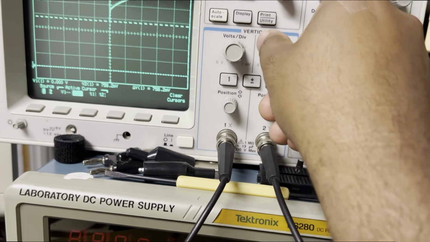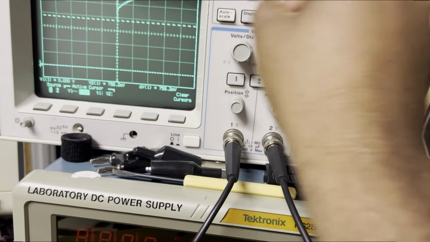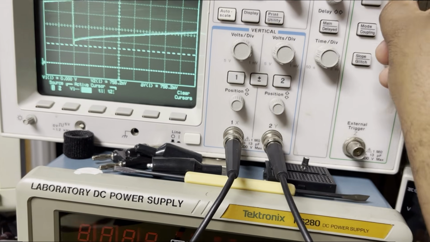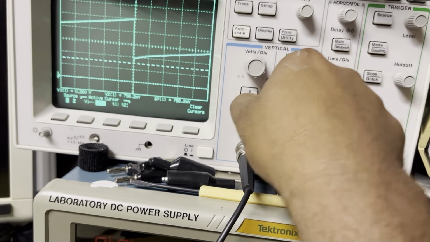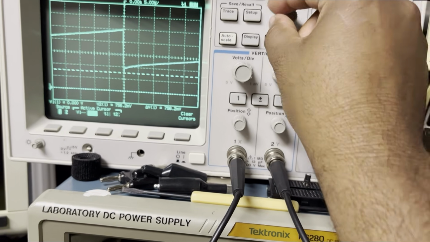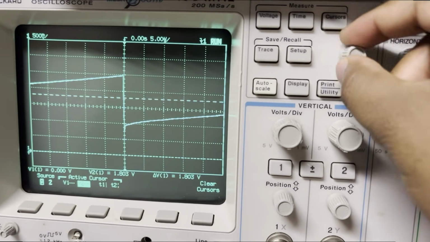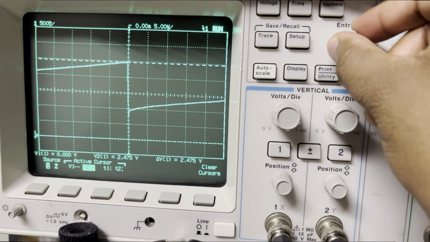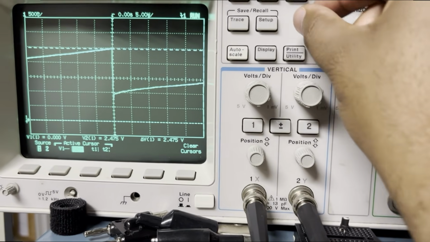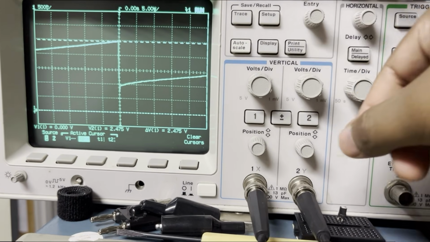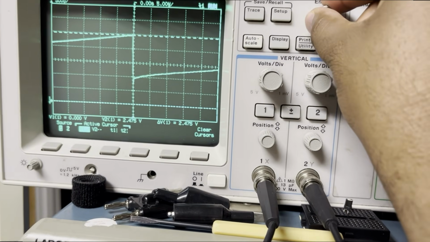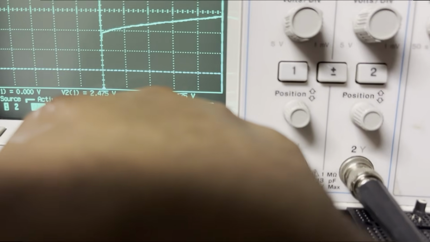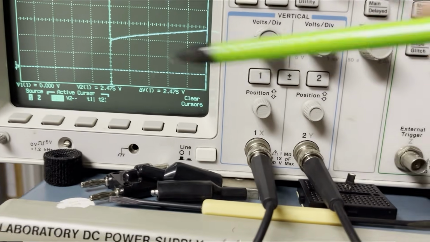Now let's take a look. What happens to the top? To what voltage level are we charging the capacitor? Let's adjust our trigger level and move it up. Take a look at this. My cursor is right on the top there. Make sure my cursor 2 is at ground. Yeah, it's at ground.